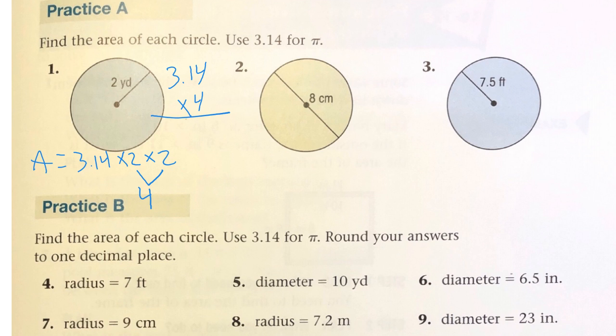Now 3.14 times 4 will give us 12.56 square inches.